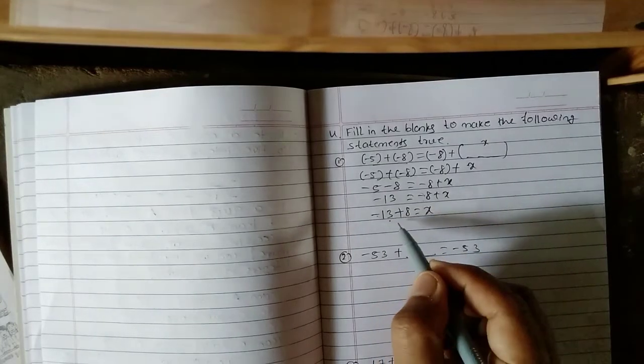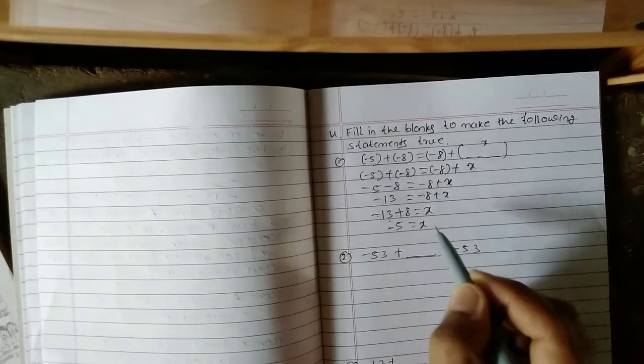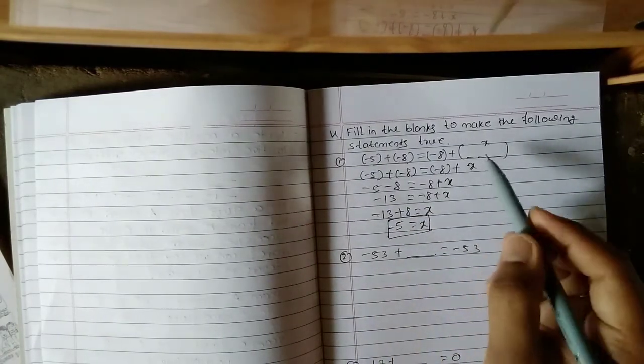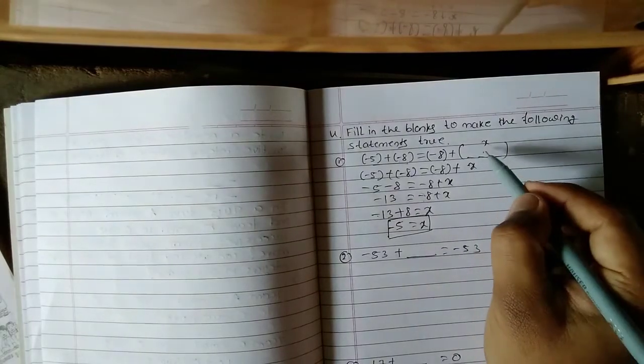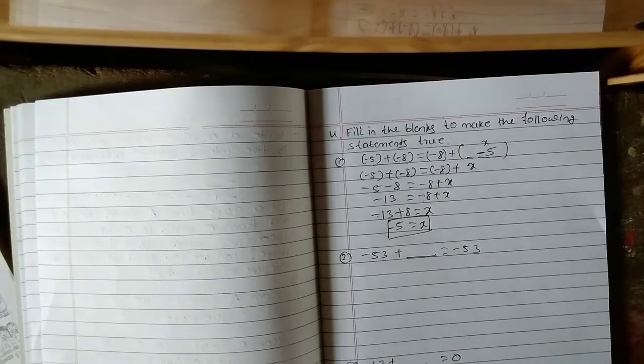Minus and plus is 5. So it's -5 is equal to x. So this is the answer. So what number comes here? -5, right? Understood? Yes.